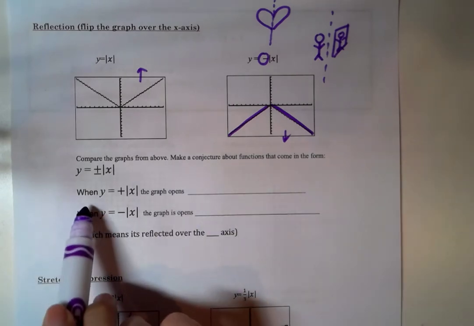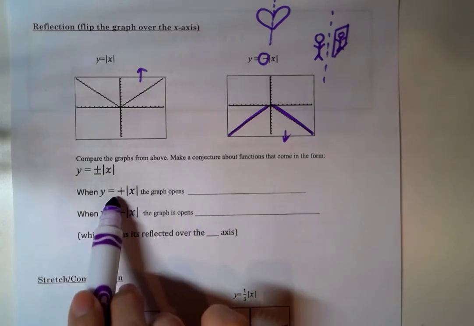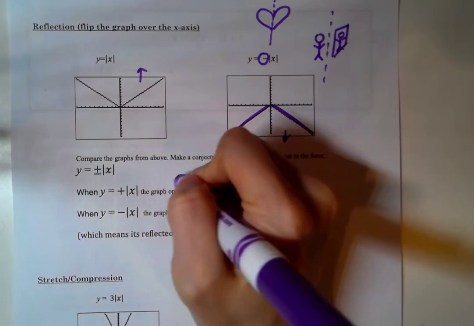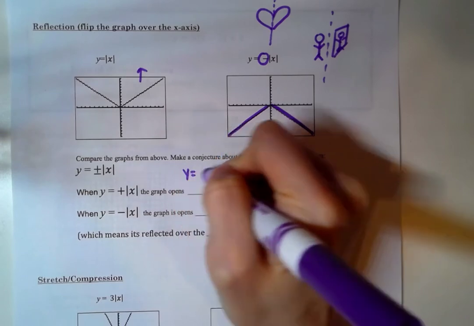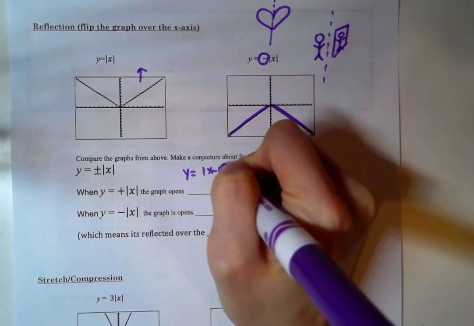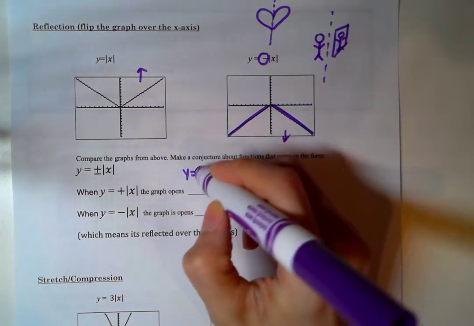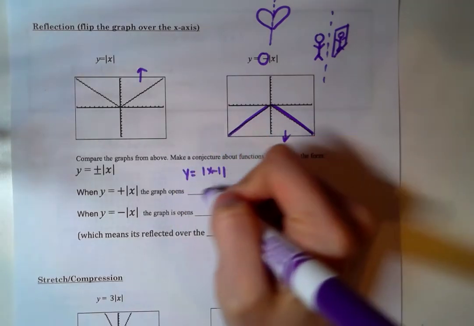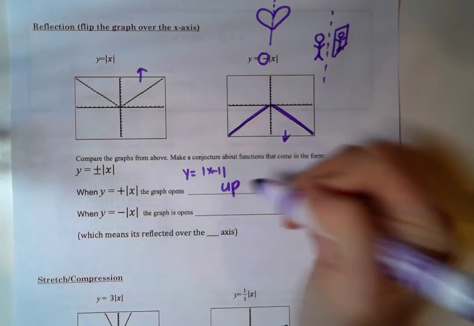Alright? So look, when y is positive absolute value of x, normally you will not see anything. For example, y equals absolute value of x minus 1, right? This kind of thing. You don't have anything over here in front of the absolute value, then that means positive, and the graph opens up.